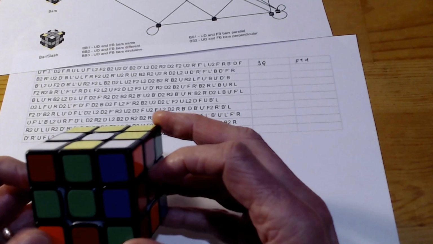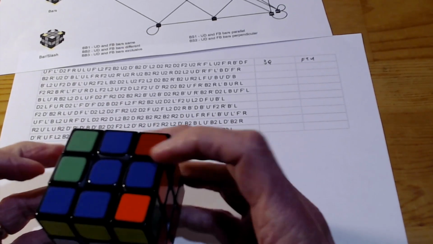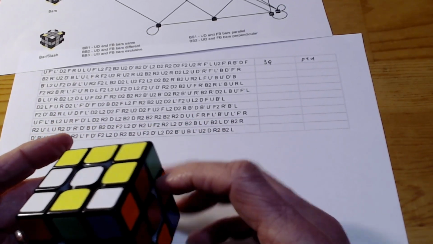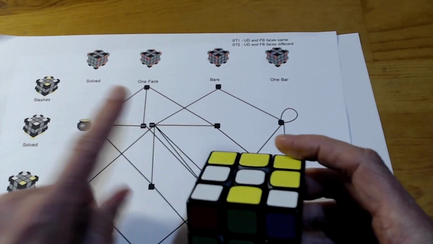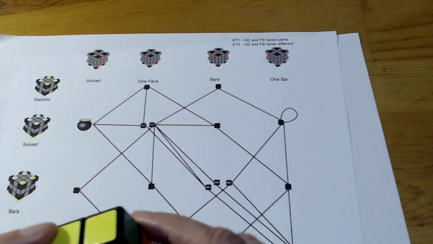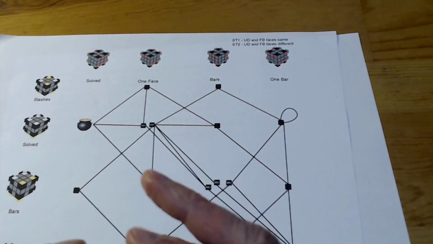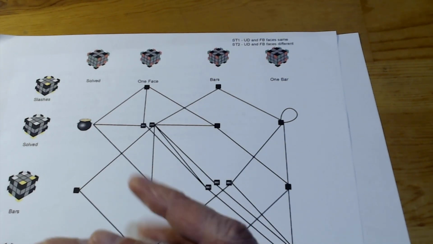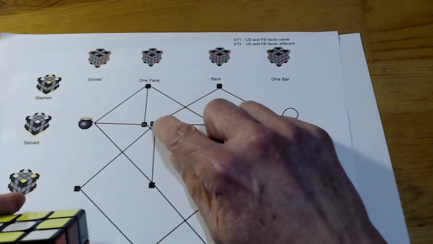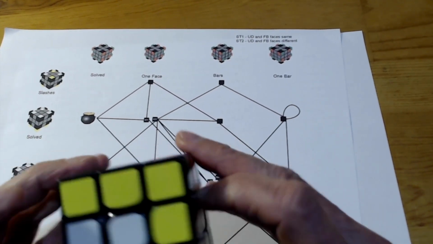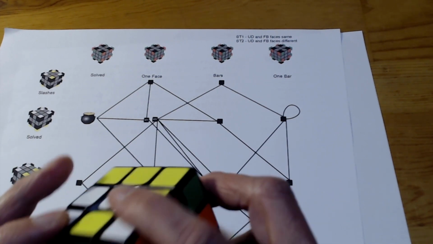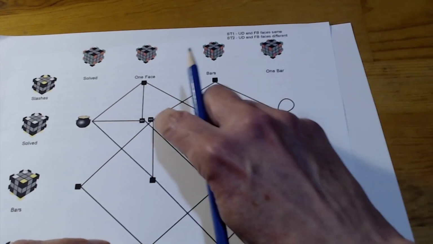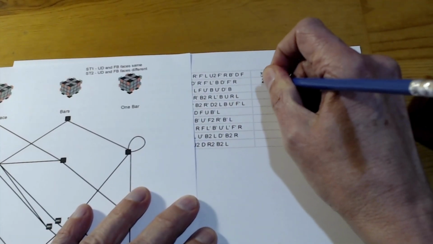Here's the next one. I have a UD solved. I have my FB in one face. So that's this one. Which one is it? It's the good one if I can actually put them all together. I can't. So it's this one. And what's my parity? 1, 2, 3, 4, 5, 6, 7. So I have even parity. So it's going to be 1, 2. This is a 2 quarter turn case already, no setup required.